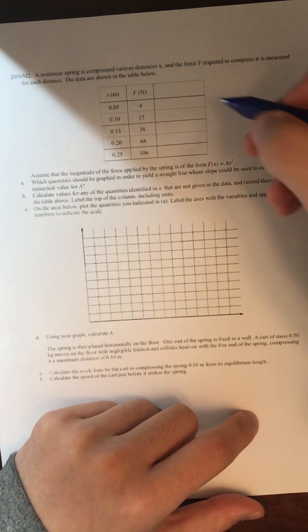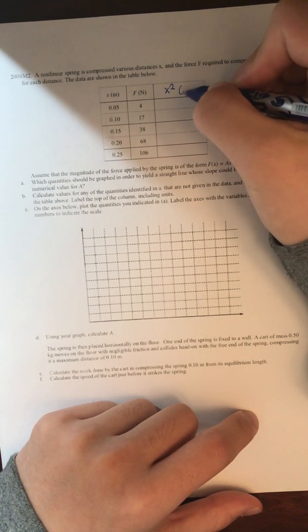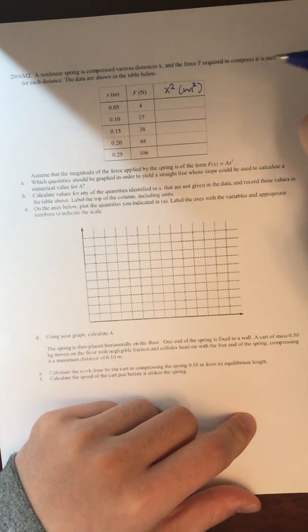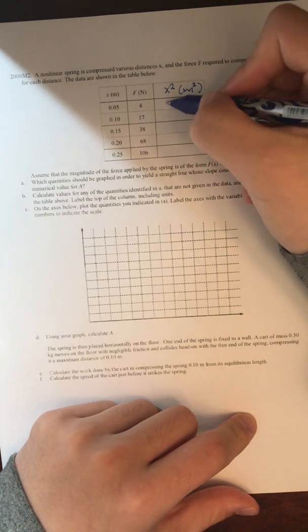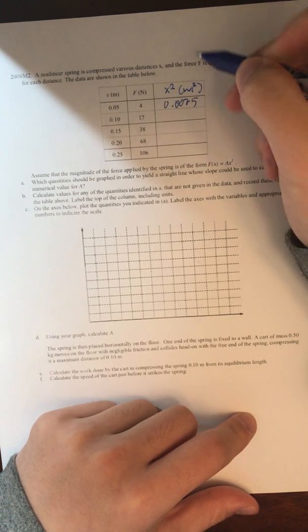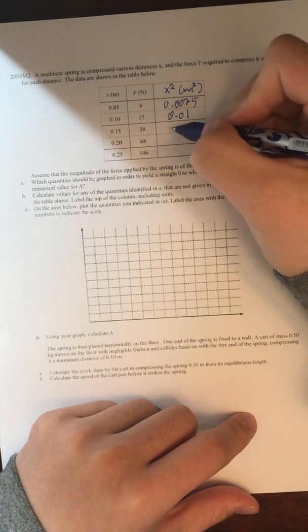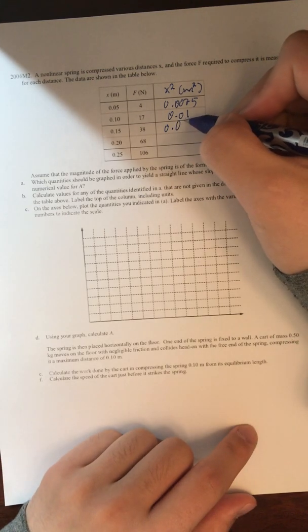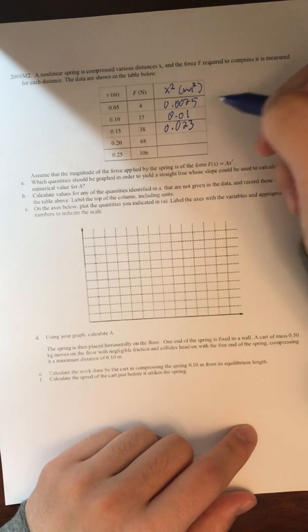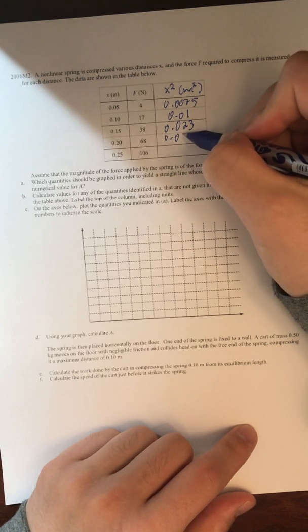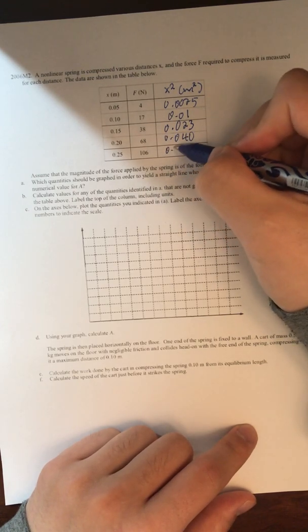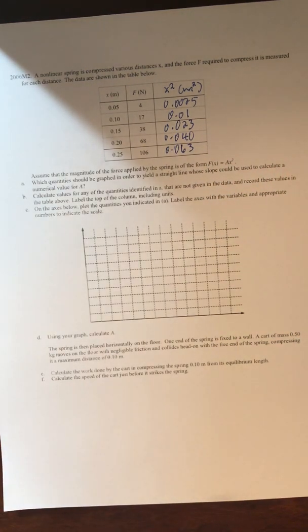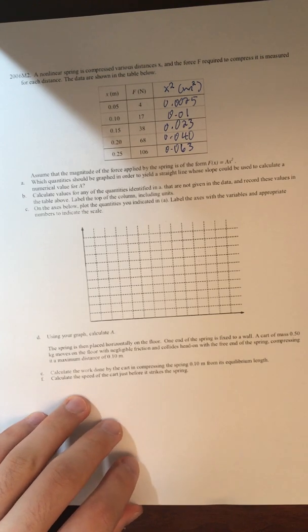To find our x-axis, which is x squared, we simply square the values here, and if we're using two sig figs as seen here, we end up getting 0.0025, 0.01, 0.0225, but that rounds up to 0.023, 0.040, and then 0.0625, but rounding up to 0.063. So that's part B of our question.